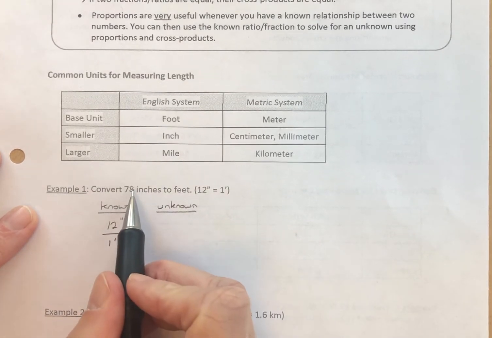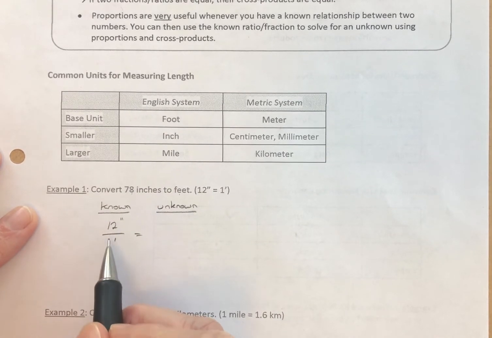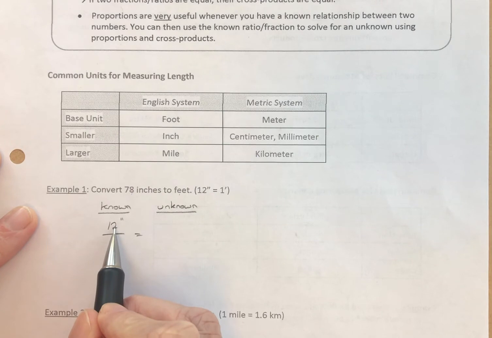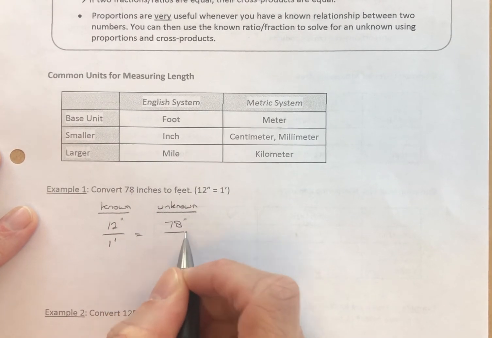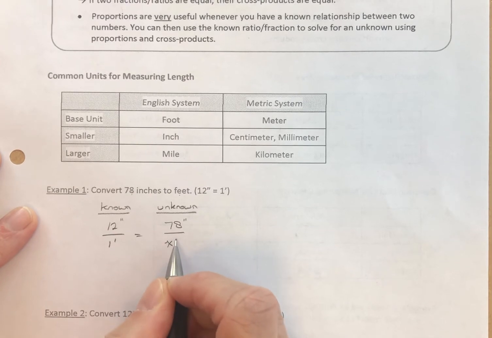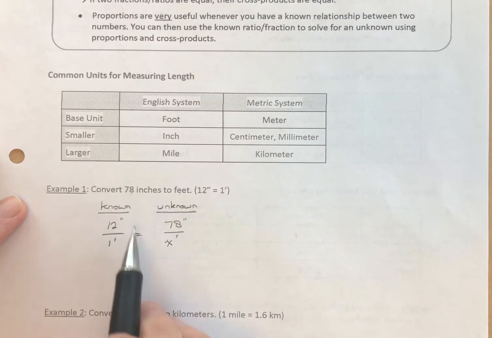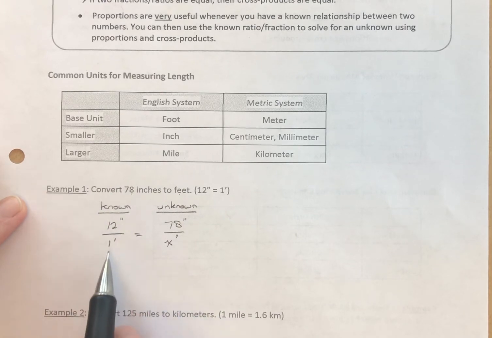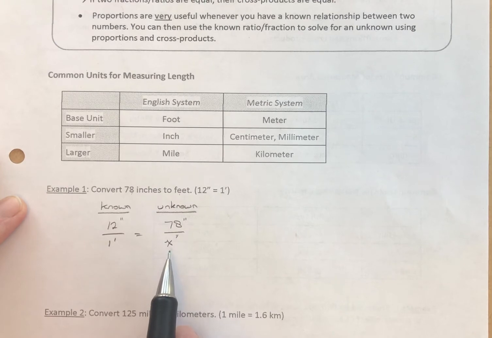Well, I want to convert 78 inches to feet. Well, in this known relationship, I chose to put the inches in the numerator. So I'll copy that by putting inches in the numerator. And the unknown is how many feet is that? So I have a known ratio. That's my conversion factor here. And I have an unknown ratio, which is what I'm looking to convert.